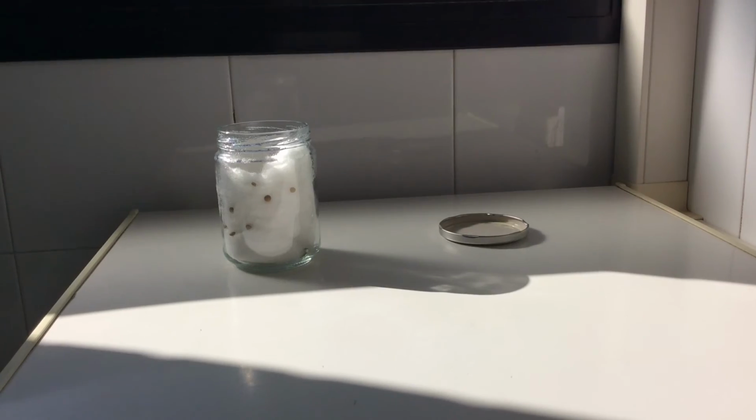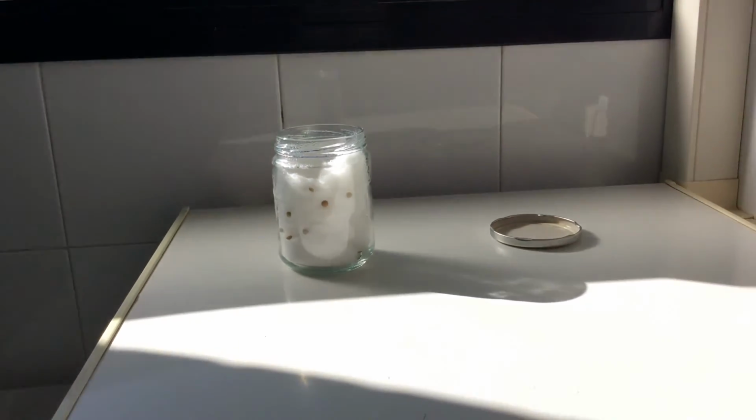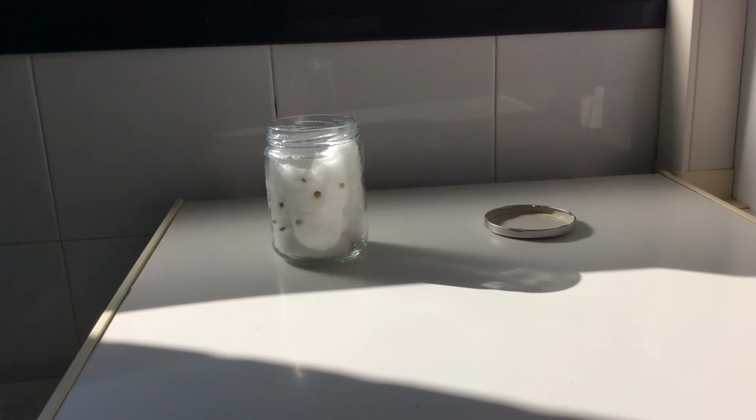Finally, you have to put the glass jar close to a window because the sunlight will be very important.